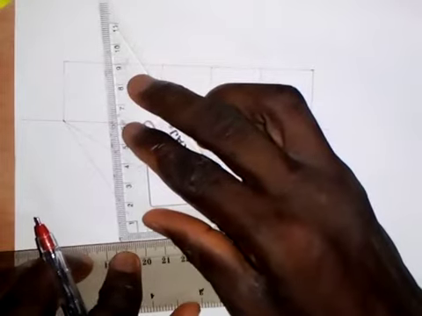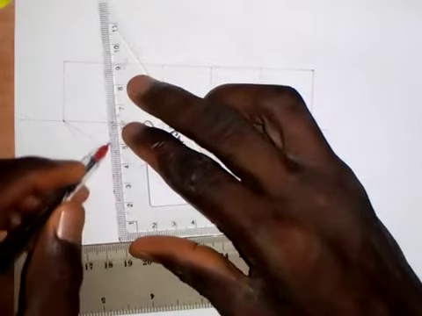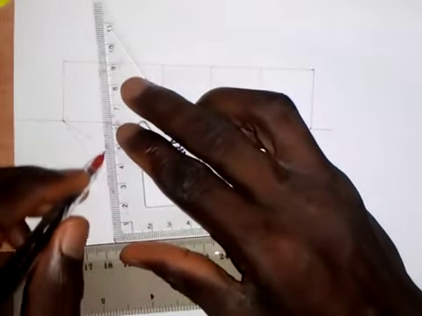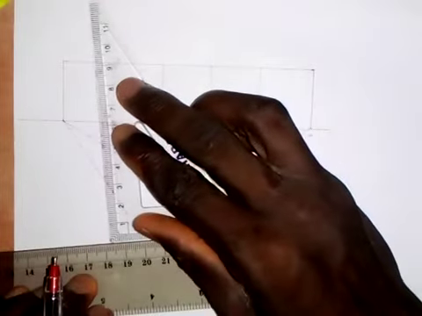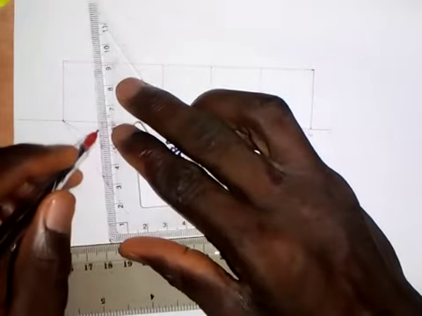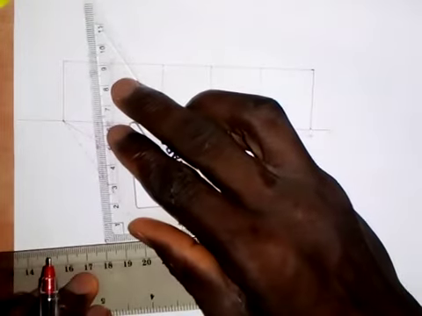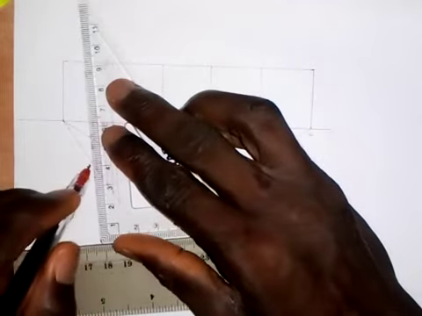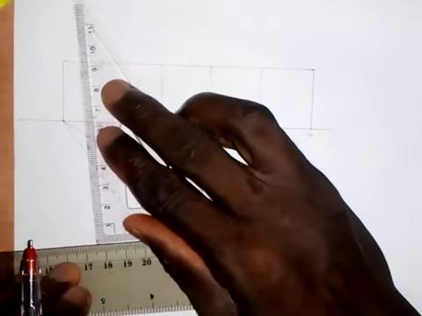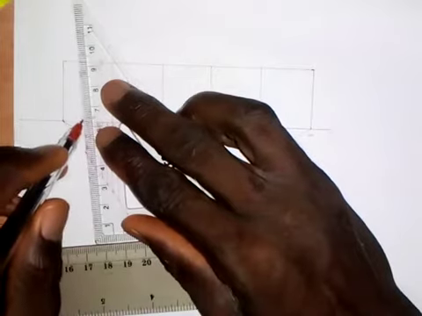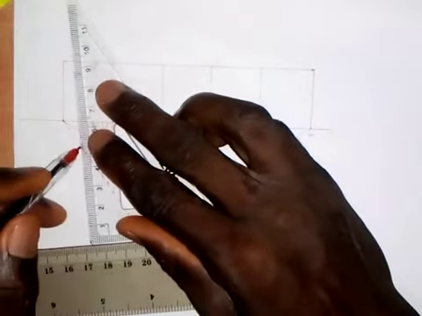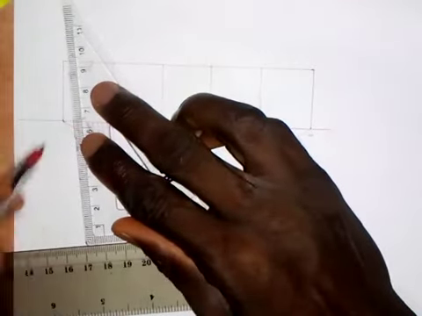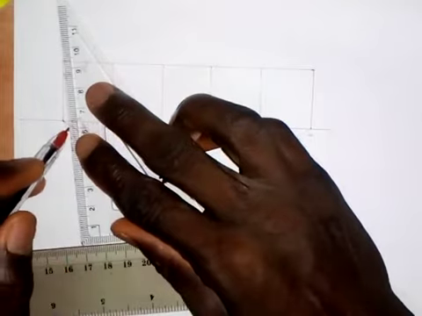Okay, so I move to the next point. So I will draw a line. Here I will draw a line. Here also I will draw a line. Then here I will draw a line. Here I will draw a line. And then the last one is this, so I will draw a line.